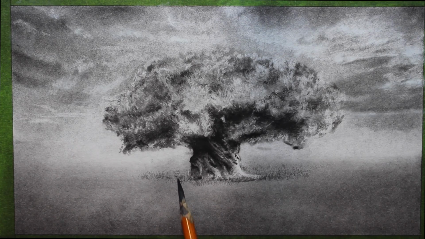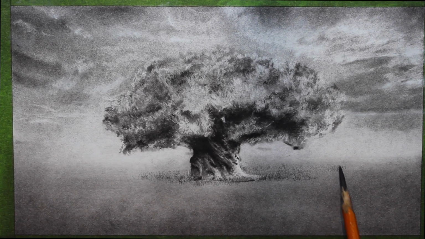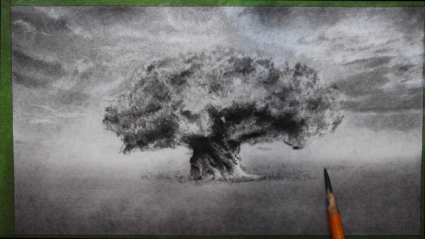I'm just doing grass, which is a long and tedious process. Lots of little lines. This is about as interesting as watching paint dry. Nah, it's not that bad.